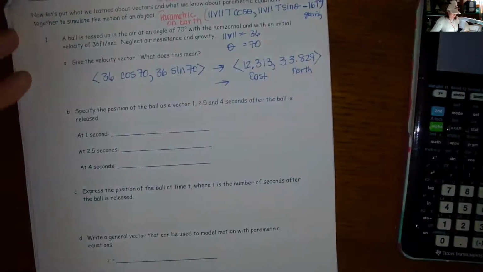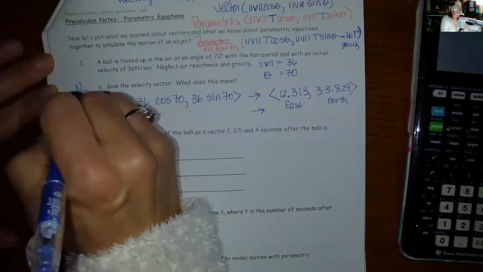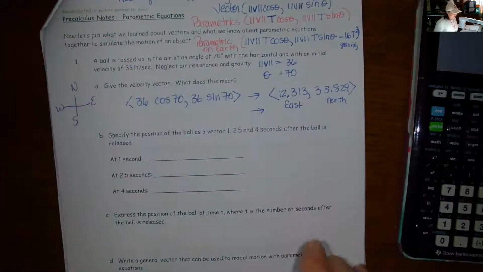And y'all are very used to this guy, right? So x is going to be east or west because that's your horizontal motion. Y is going to be north or south because that's vertical. Does that make sense?